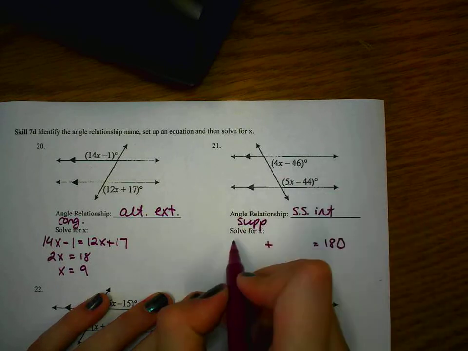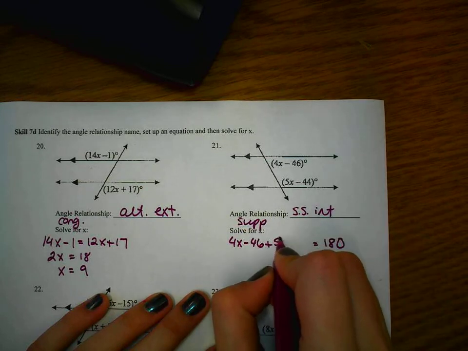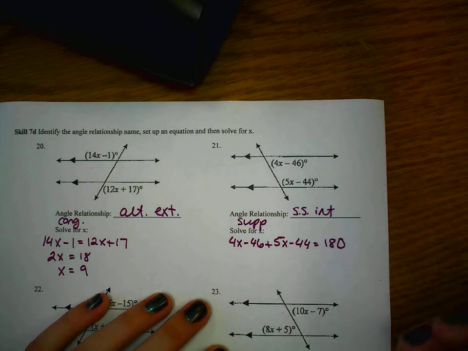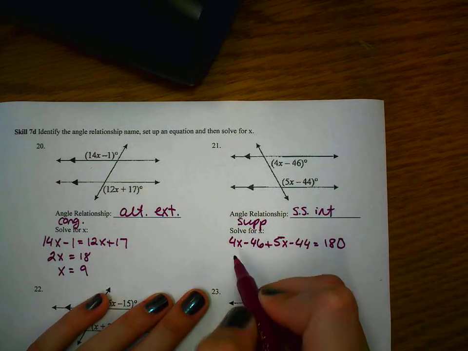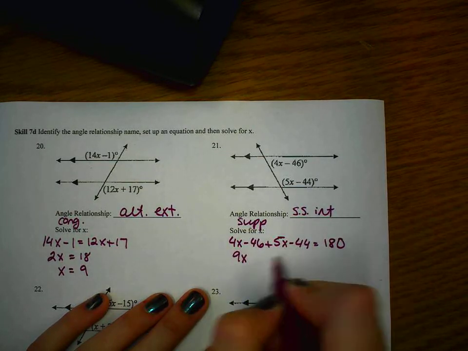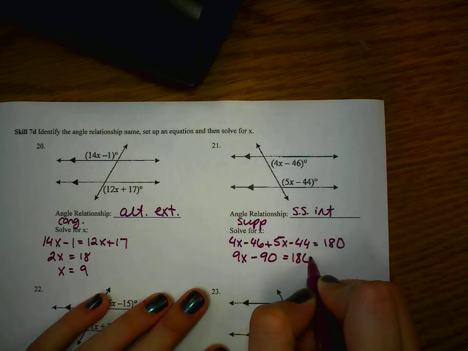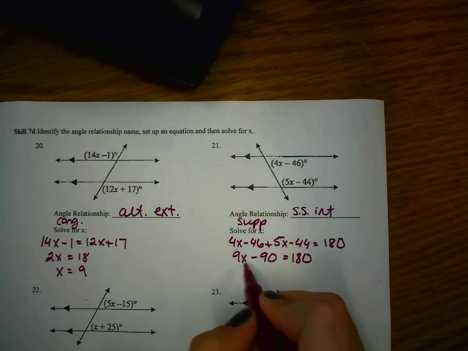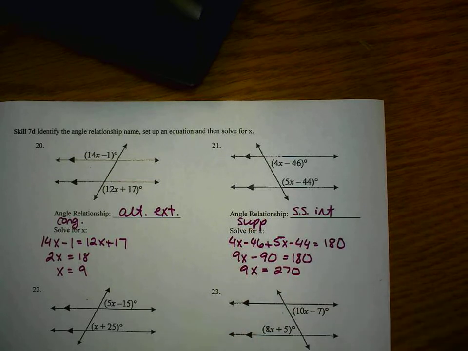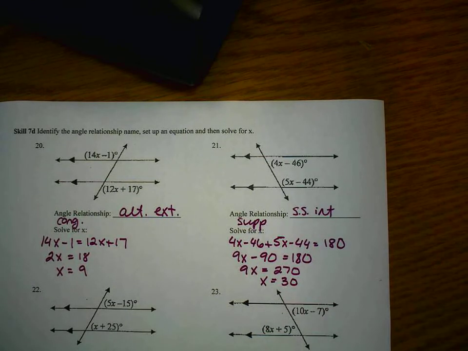So I'll take one of these angles, my 4x minus 46, plus the other angle, plus my 5x minus 44. This should equal 180. So I can easily solve for x now. 4x plus 5x is 9x. Negative 46 minus 44 is negative 90. So 9x minus 90 equals 180. And then add 90 to both sides. I have 9x equals 270. Divide both sides by 9. I'm left with x equals 30.